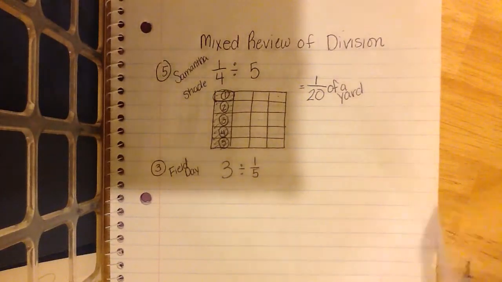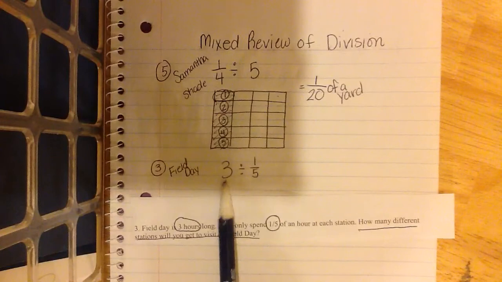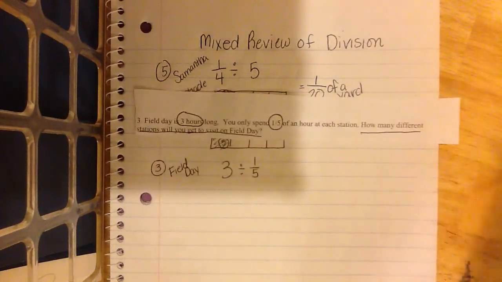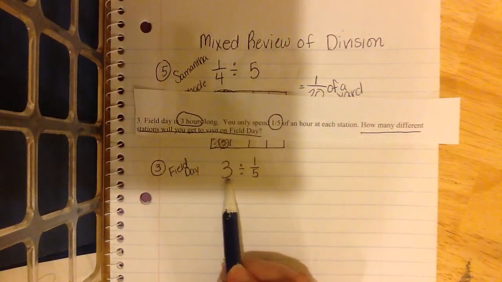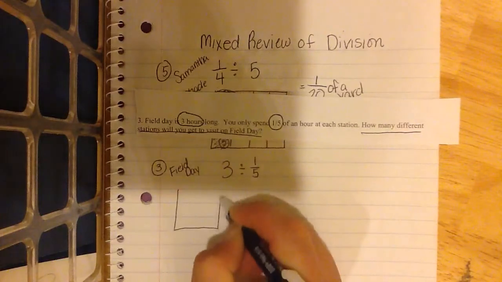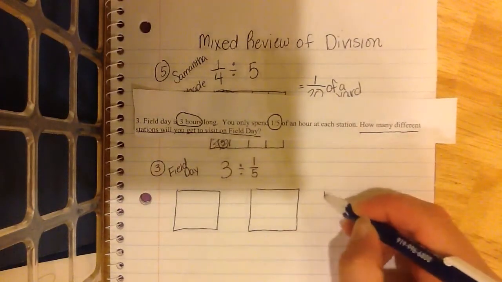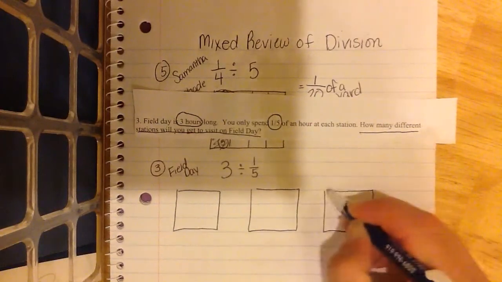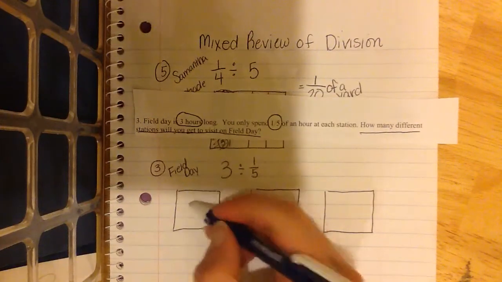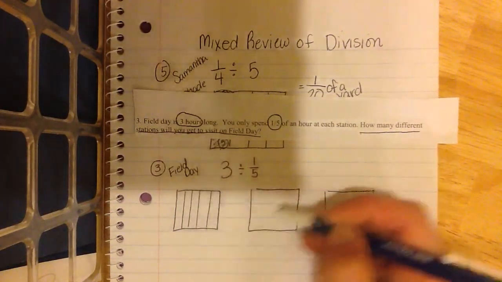So I'm going to look at my next problem, my field day. This is the one that I had the whole number because I had my 3 hours. Now to solve this problem, I need to draw my first number, which is 3. So I'm going to draw 3 rectangles. Well, they do kind of look like squares. And I have to cut them up into fifths. So that means I need to cut each one into fifths.